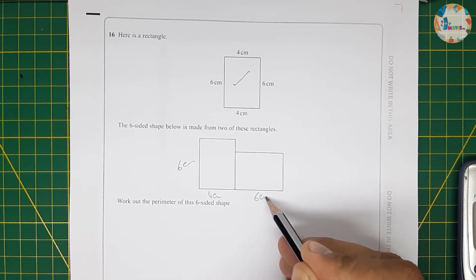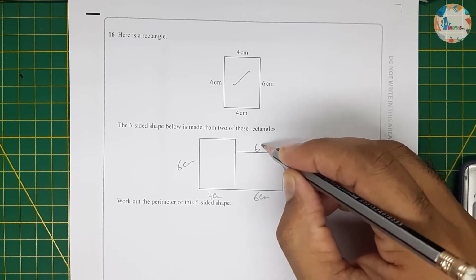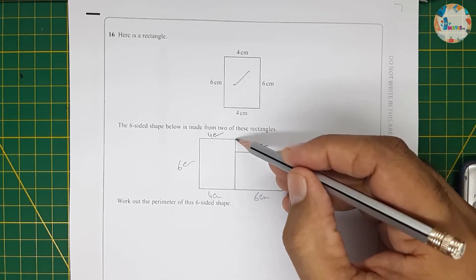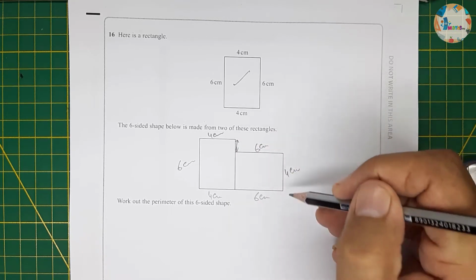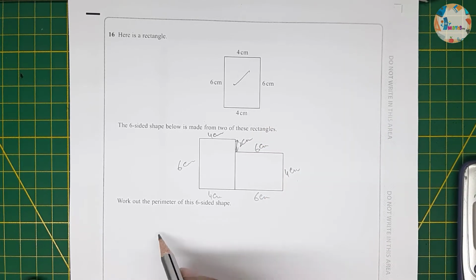This will be 6 centimeter, this will be 4 centimeter, this will be 6 centimeter, this will be 4 centimeter. And this portion will be 6 minus 4, which is 2 centimeters.